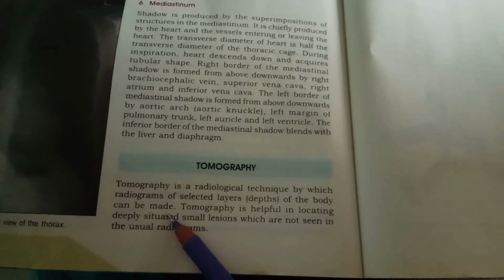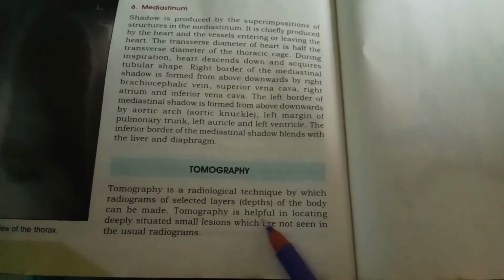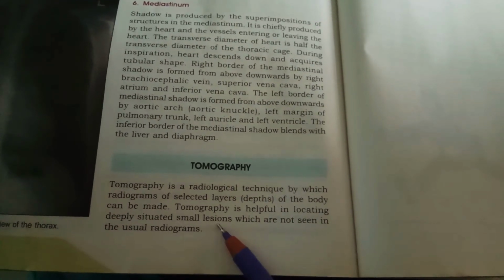I'm studying this very fast because everything was already discussed in my previous video. I'm just saying this to understand what a radiograph is. So what is tomography? We'll check here. Tomography is a radiological technique by which radiograms of selected layers of the body can be made, and it is helpful in locating deeply situated small lesions which are not seen usually. You can see here, you can't see some deep and small structures, but in tomography you can see them very clearly. Next, coming to numericals.